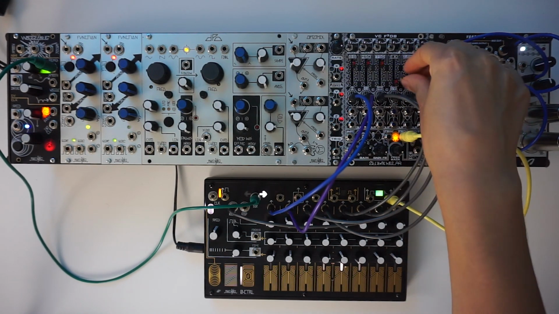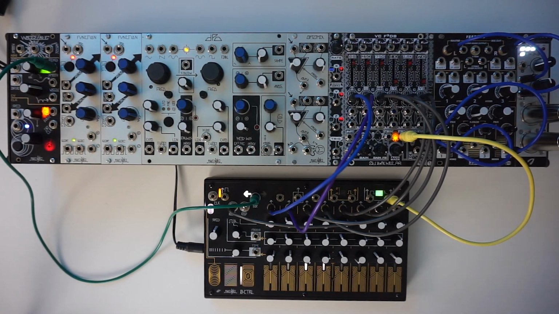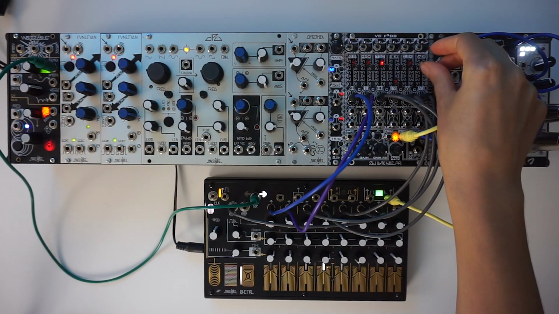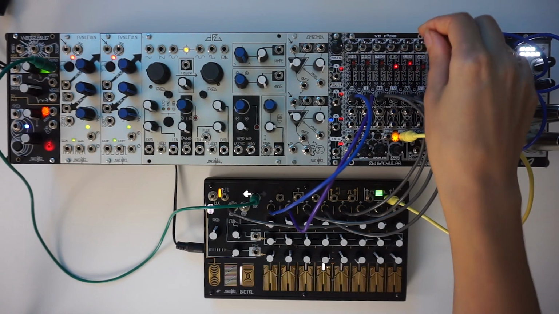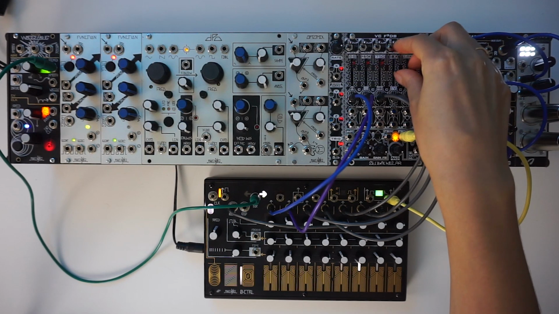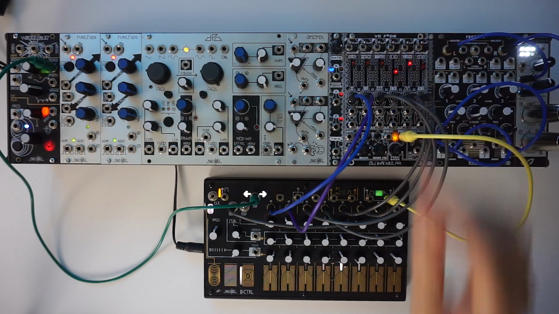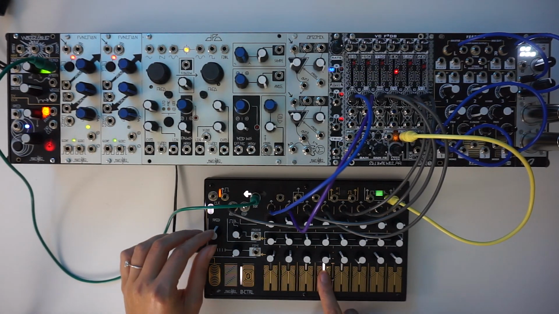Yeah, so this is pretty cool because now we have the ability to create a sequenceable no-input mixer. And then we can kind of interrupt the sequence and play around with it, which is also fun.